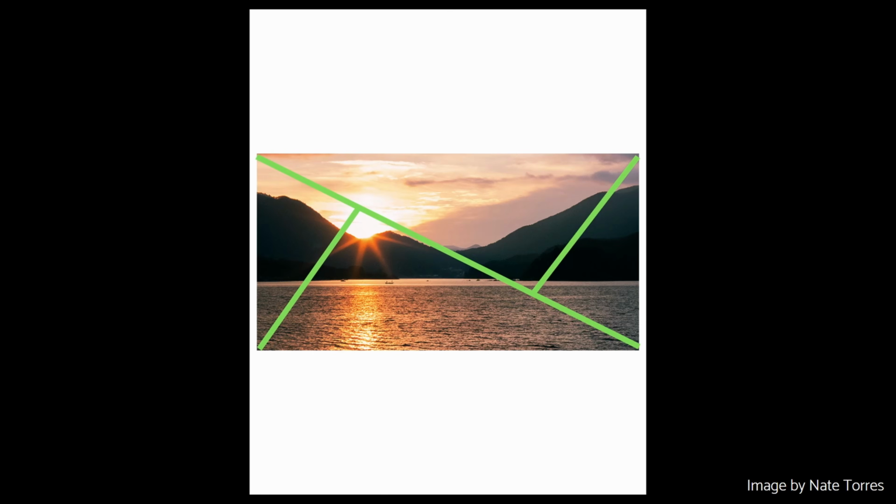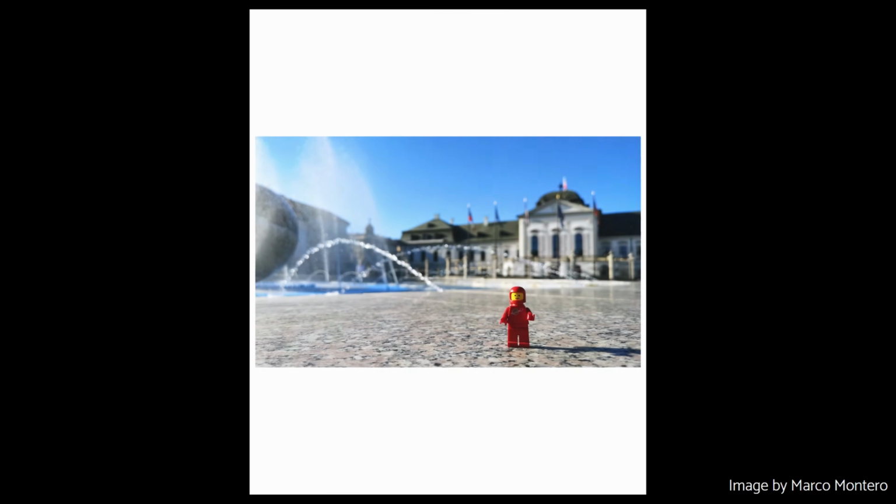Here's another example with a little Lego man as the subject. As you can see, he lines up perfectly. And this image is taken by Marco Montero.